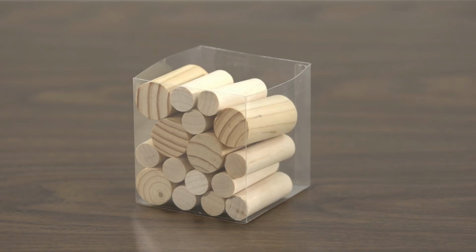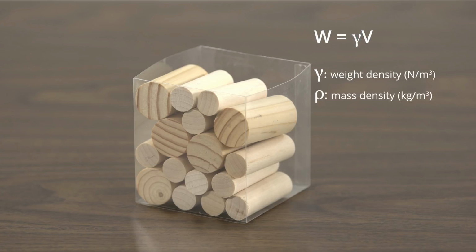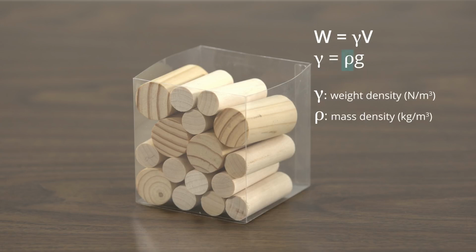To understand how granular materials generate pressures on their containers, consider a box filled with wooden cylinders. Collectively, the cylinders produce a downwards force on the bottom of the container that is equal to their weight W. We could calculate this weight easily if we knew the weight density of the material in the container, a material property we denote using the letter gamma. In engineering, we often instead know the mass density, rho, of a material, and that quantity times g, the acceleration of gravity, gives us the weight density.